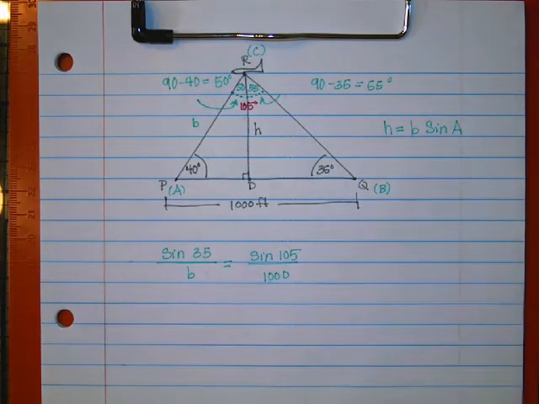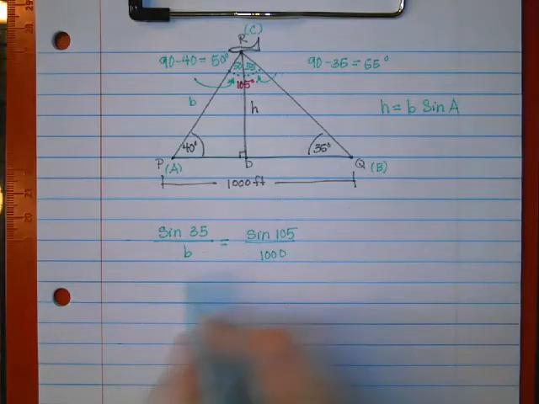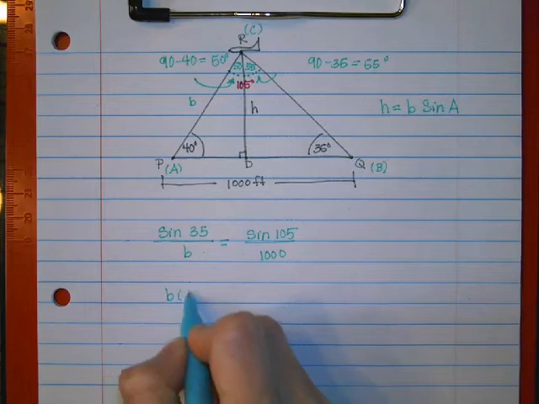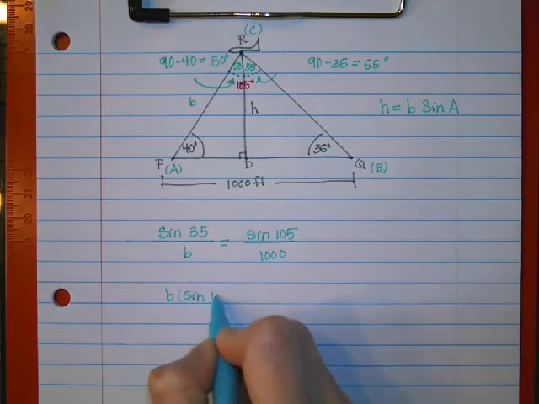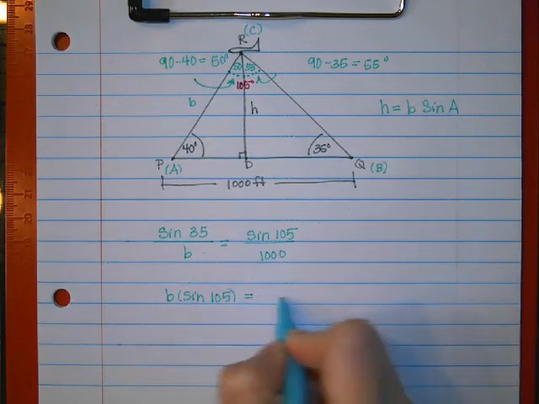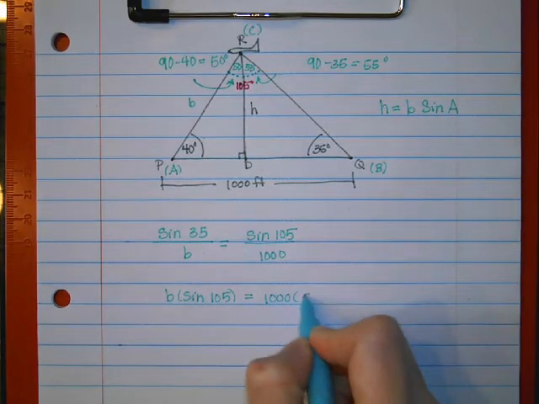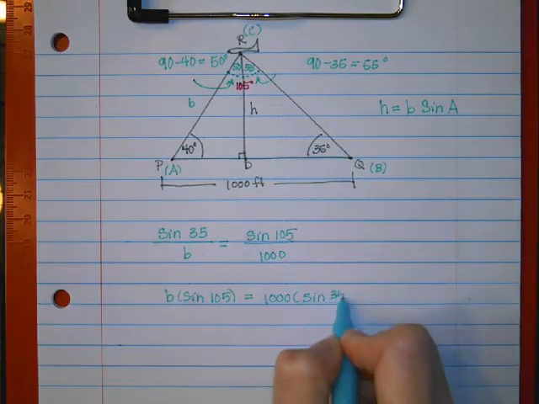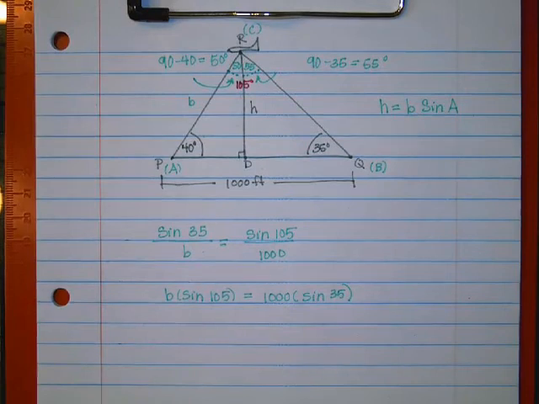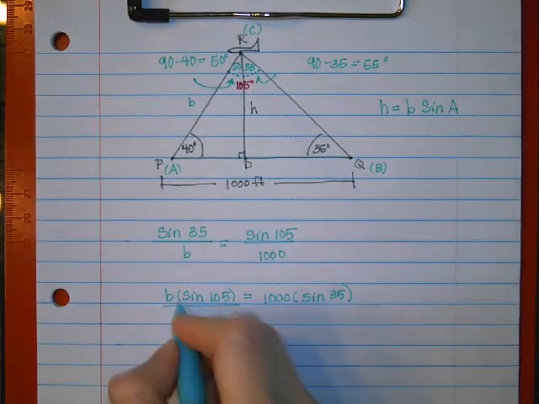From here, now we're just going to do our lovely cross multiplying. We get b times the sine of 105 is equal to 1,000 times the sine of 35. All right, so Jaden, what do we do now? That's right, we divide by sine 105.